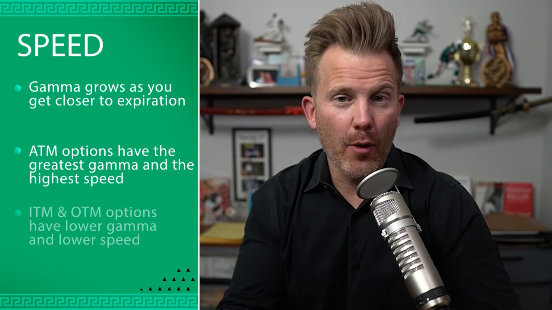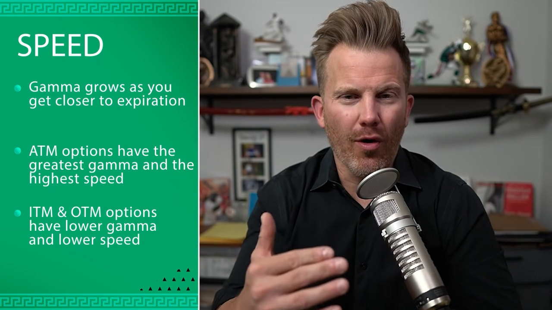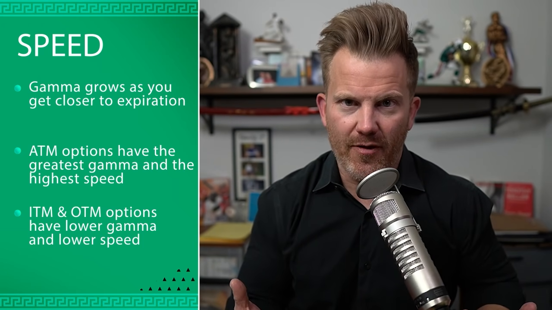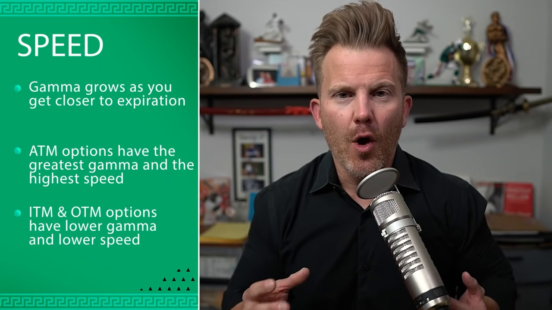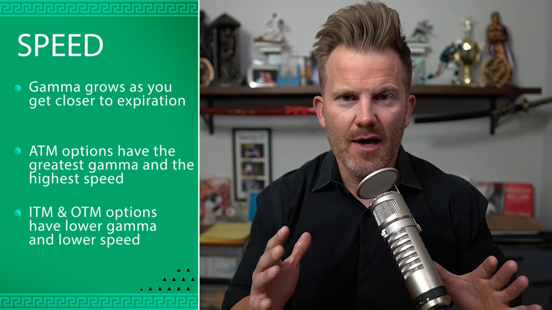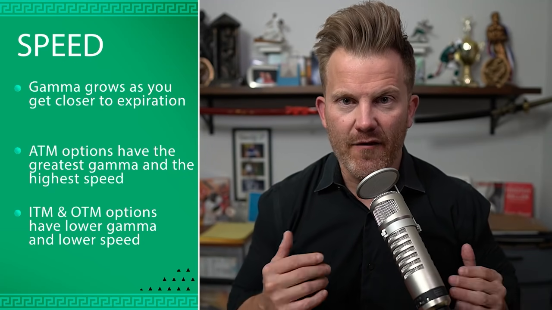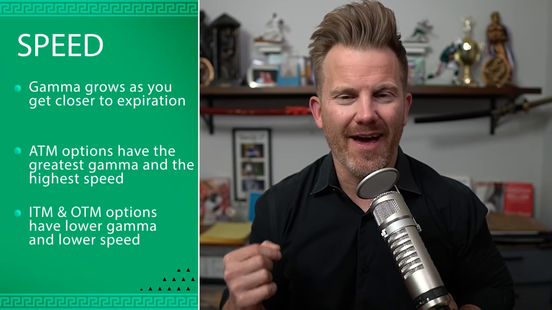In the money and out of the money options with lower gammas also have lower, less impactful speeds. So on order entry, by focusing on out of the money options as premium sellers, we are able to mitigate some of the deleterious effects of speed right out of the gates.